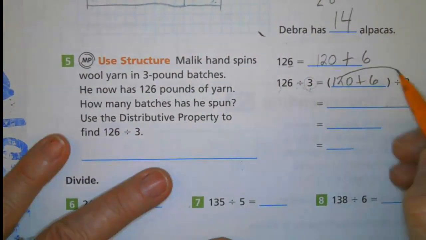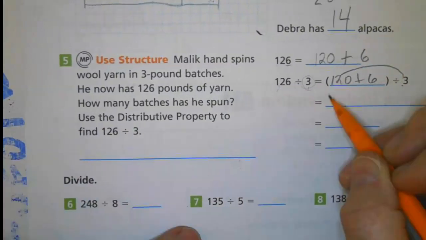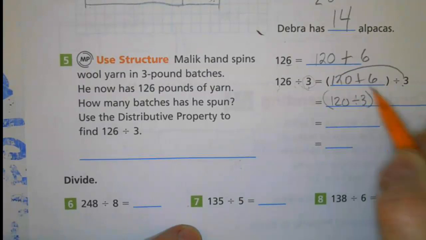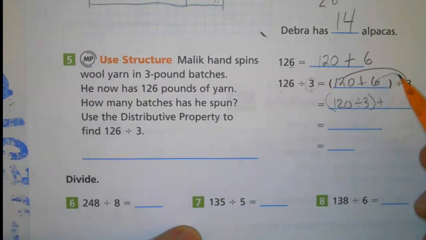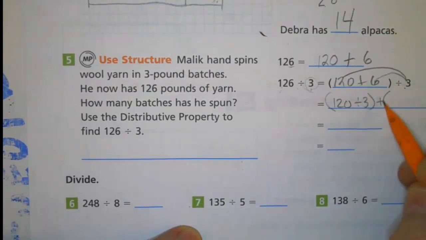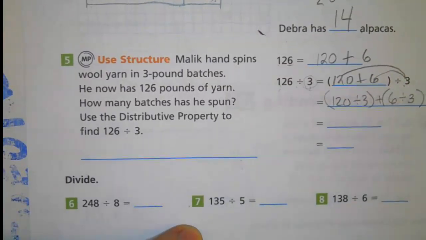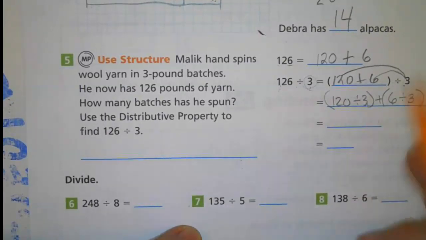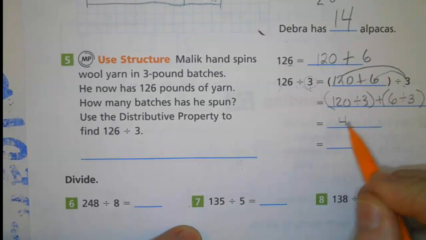Now I'm going to use my rainbows. 120 divided by 3, first of all, plus my 6 divided by 3. Now I need to solve each part. I know 120 divided by 3 is 40.